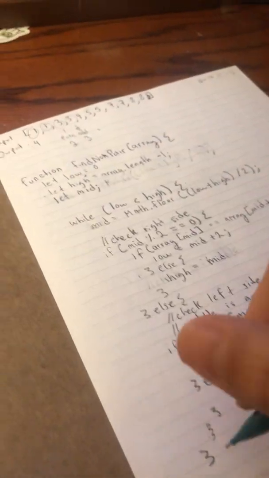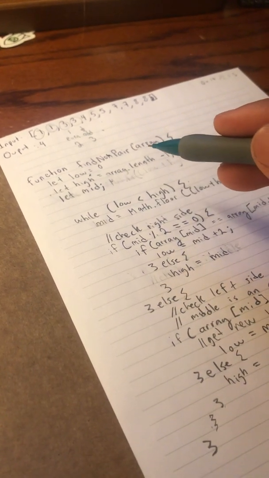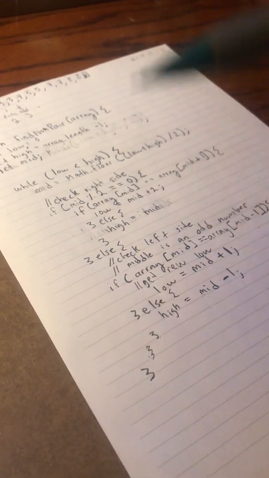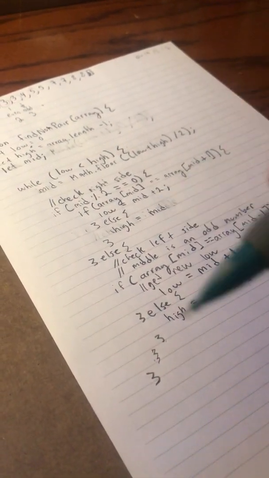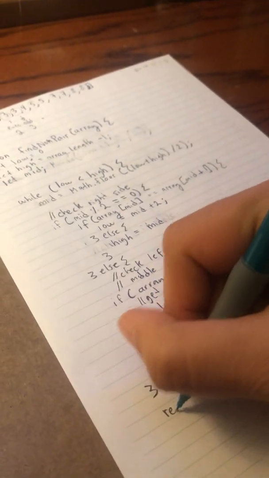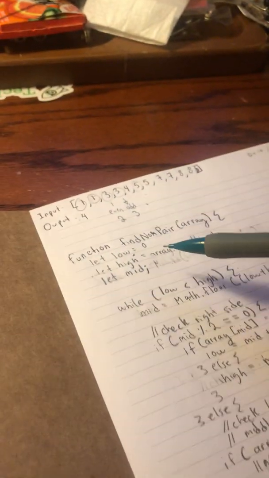And so once we go through the array, always dividing and conquering our problem, at the end we're going to just return one of our ends.